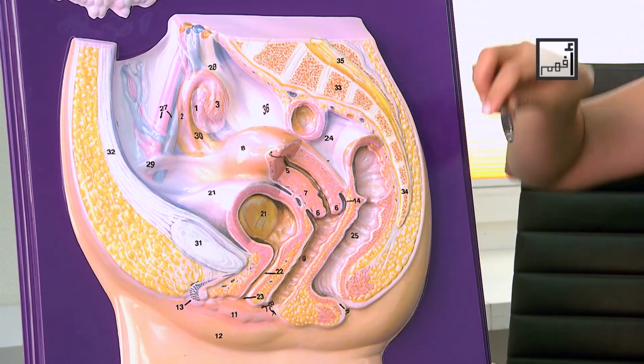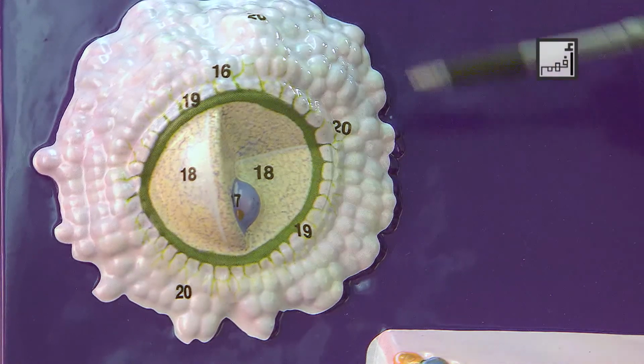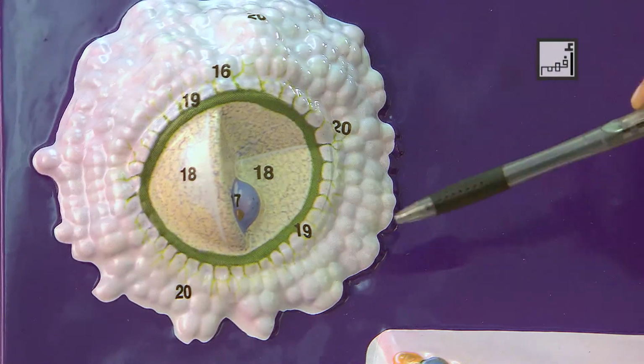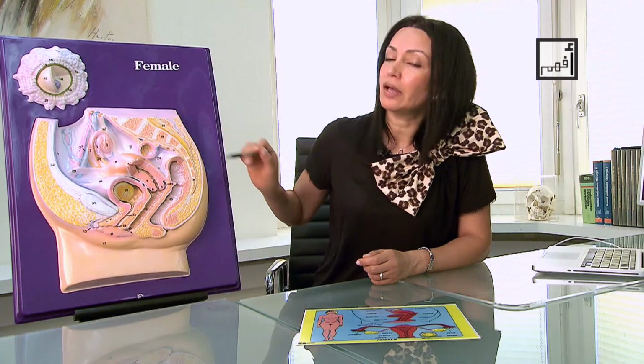Here we have the ovary, which contains many eggs called ova, that's the plural of ovum. All these will be discussed in the coming videos related to women's health.